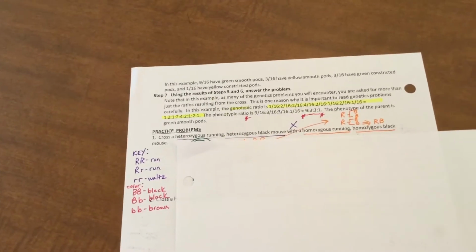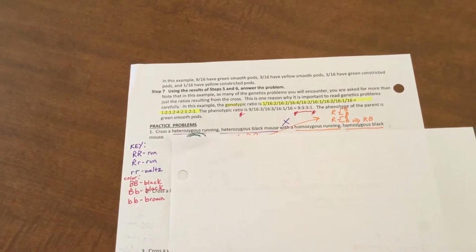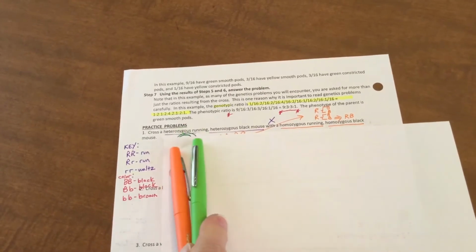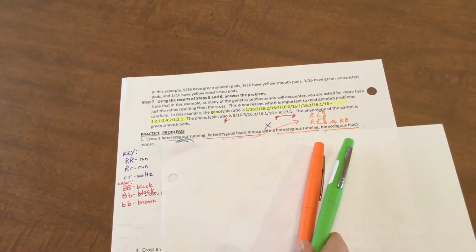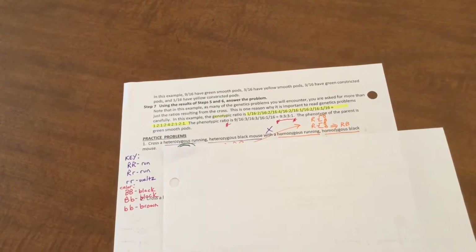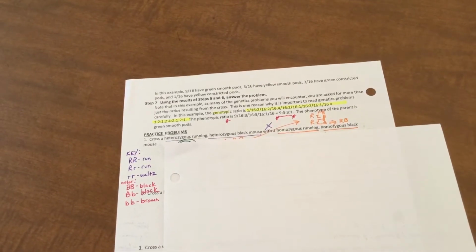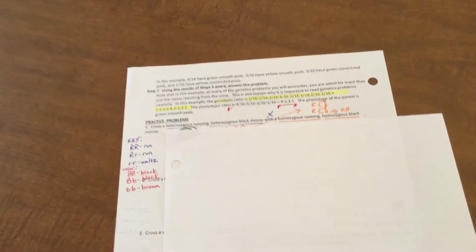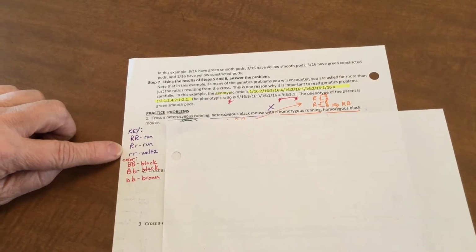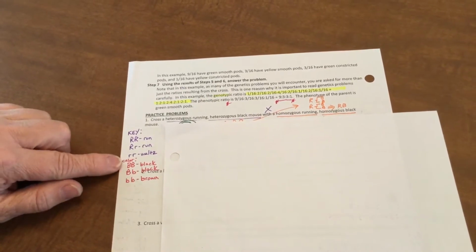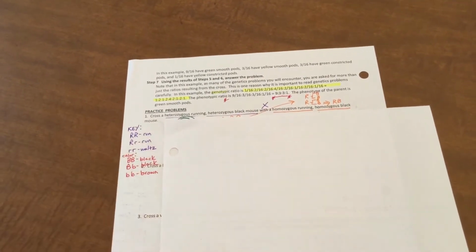When you flip to the back side, you have some practice problems to do. And these are talking about mice. So we are looking at running and waltzing. Those are the two types of mice, and black or brown. So my key here is big R is running, little r is waltzing. Colors, big B black, little b brown. So homozygous dominant, heterozygous, homozygous recessive.